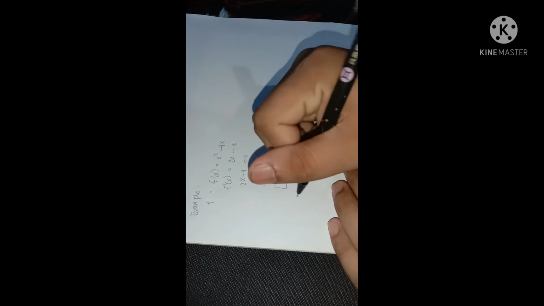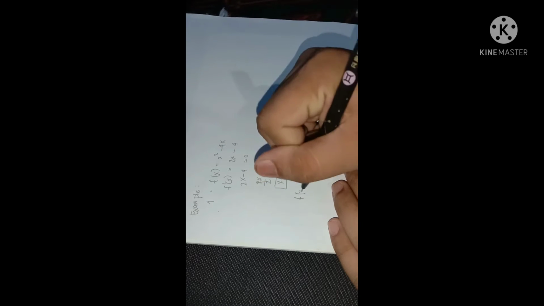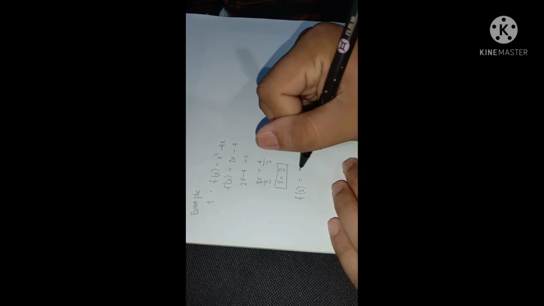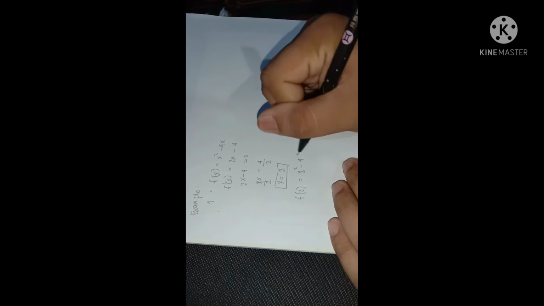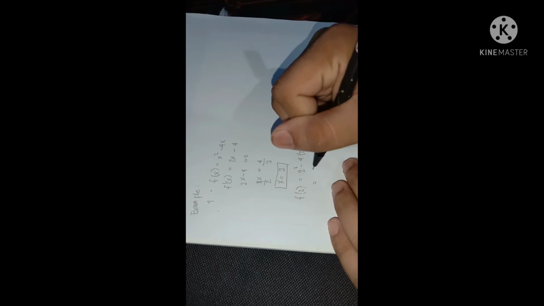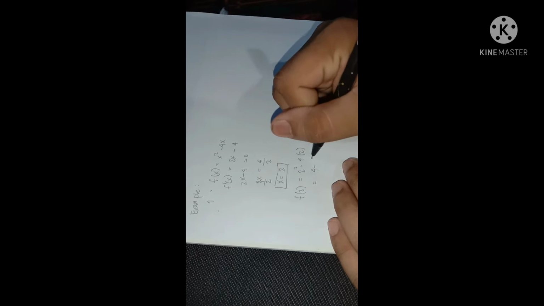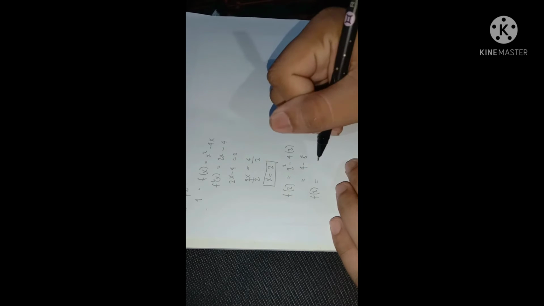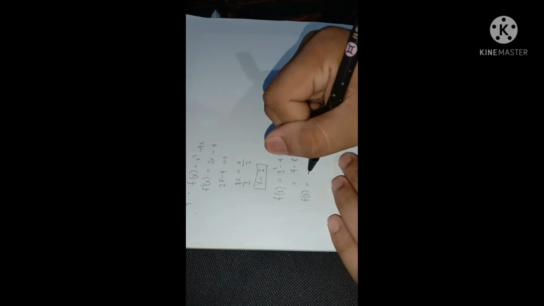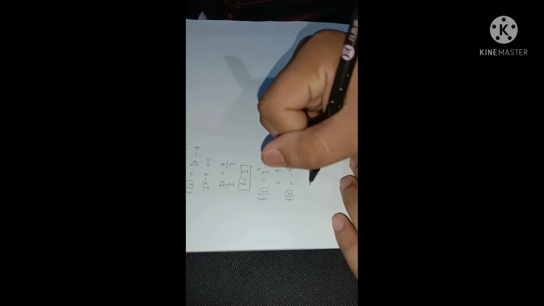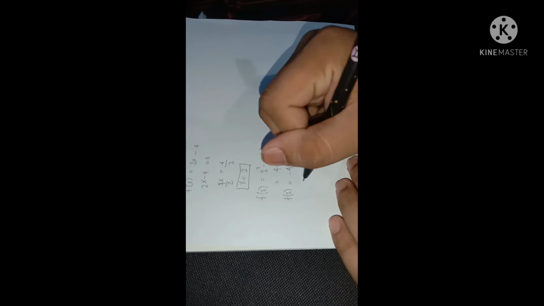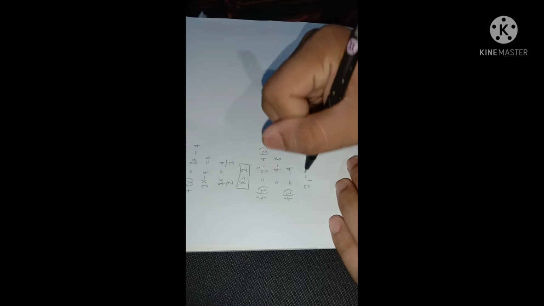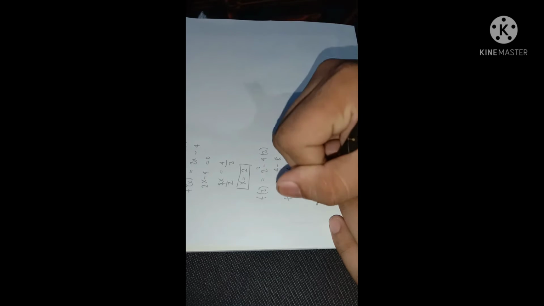So f(2) equals 2 squared minus 4 times 2, which is 4 minus 8. So f(2) is equal to negative 4, and we have an ordered pair of a maxima or minima.